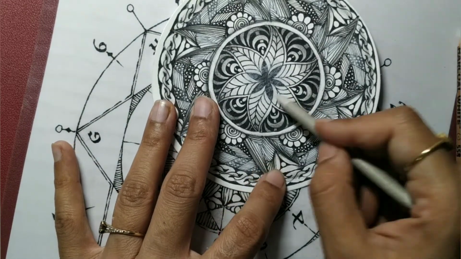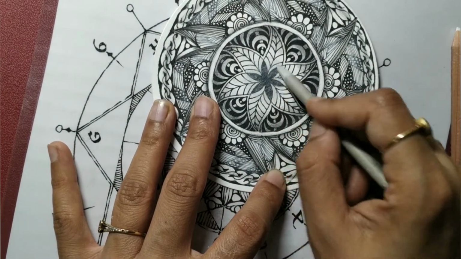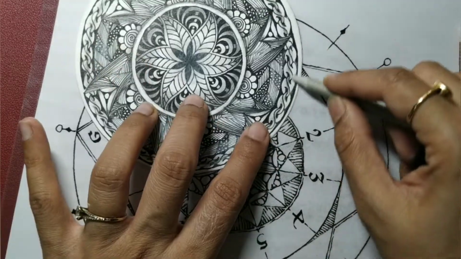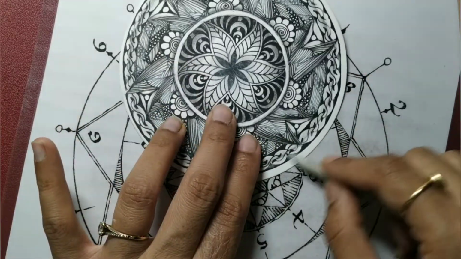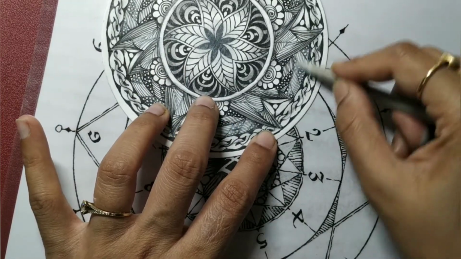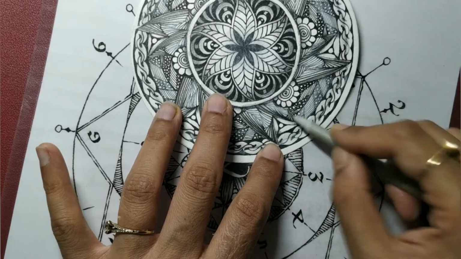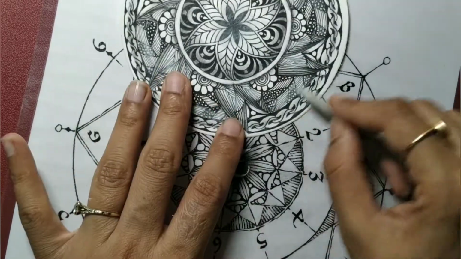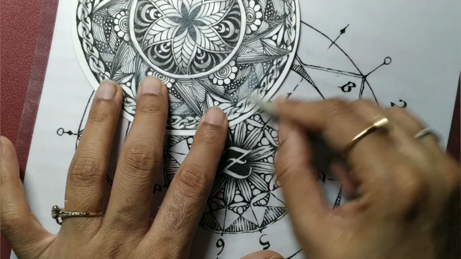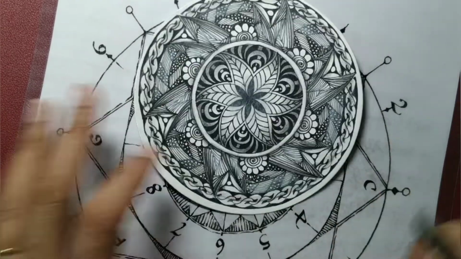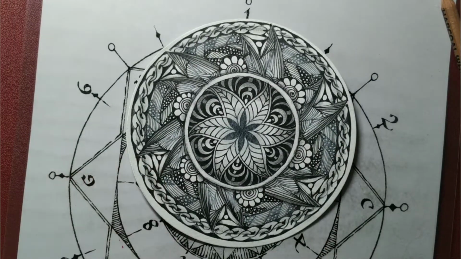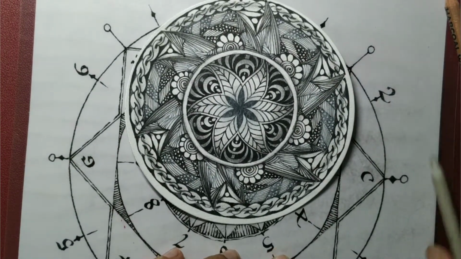If you want, you can use another blending stub and just soften the chalk. Yeah, we are done, right? So that's our tile for today.